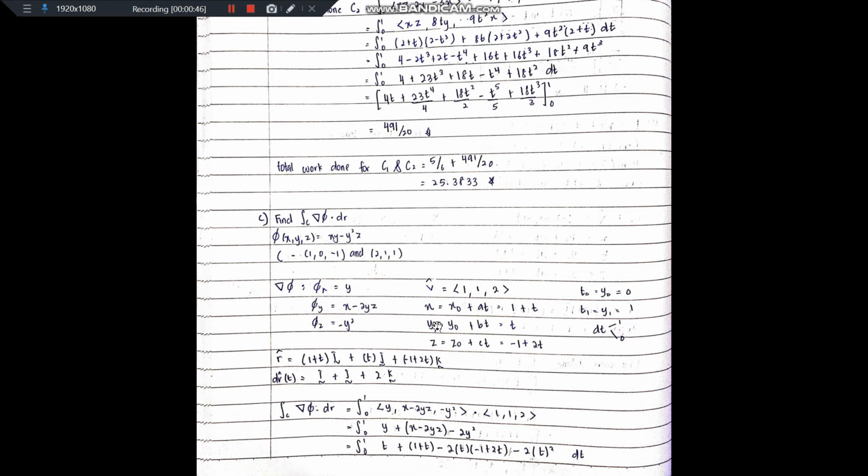Then we write this into vector form to get r, and differentiate with respect to t, and we get 1 i plus 1 j plus 2 k. Then we can evaluate the integration by substituting the values that we already found, and we get that it equals 1.